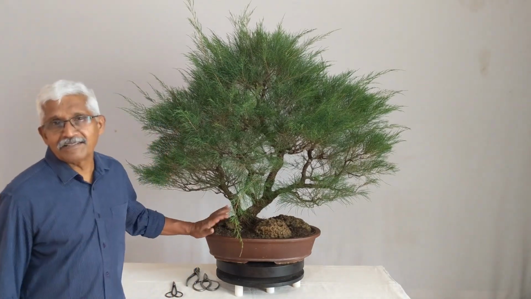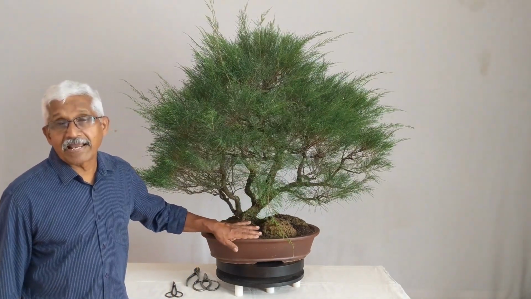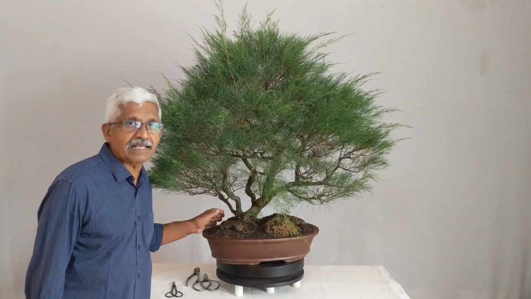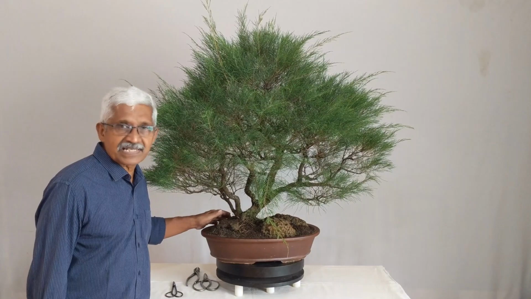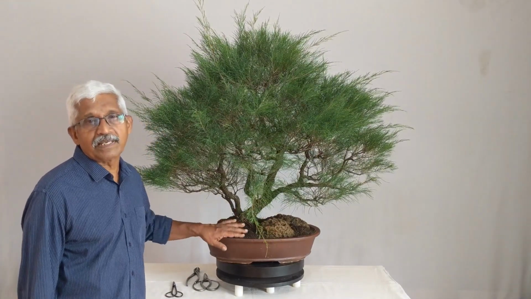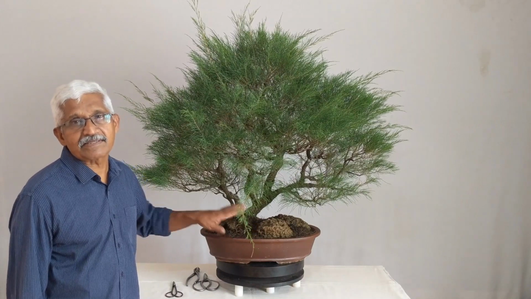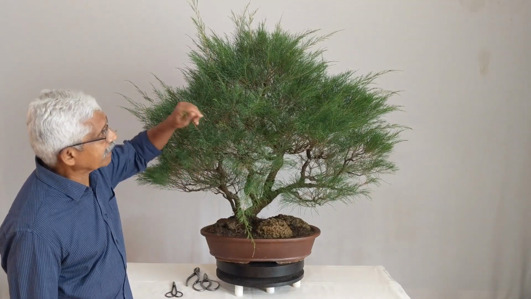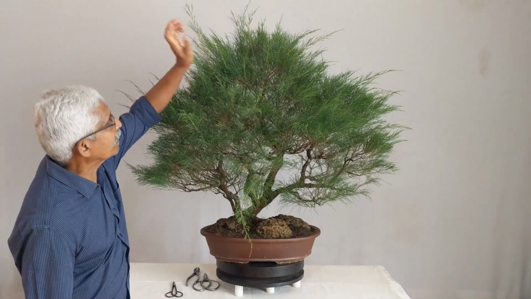Hello friends, in this video I am going to explain how to create ramification in Casuarina. This is an Australian Casuarina. So I will show you how to improve the ramification in this Casuarina. But Casuarina is growing like this. You can see the tips growing like this.